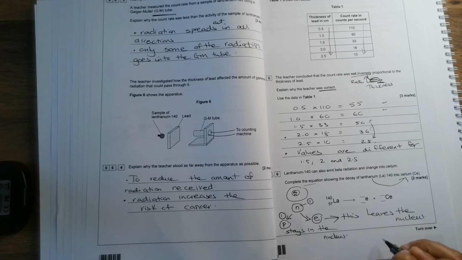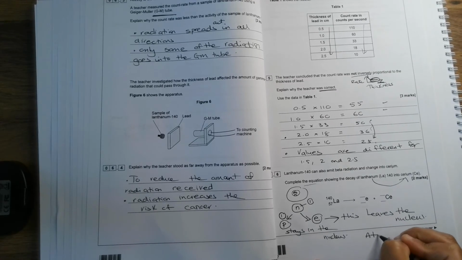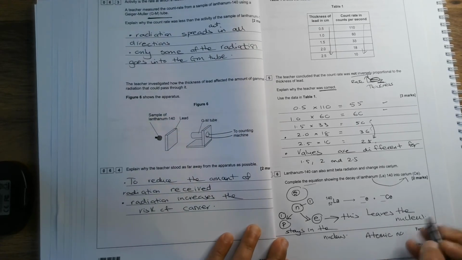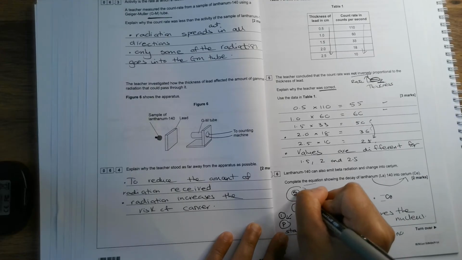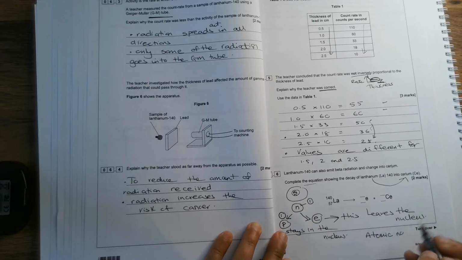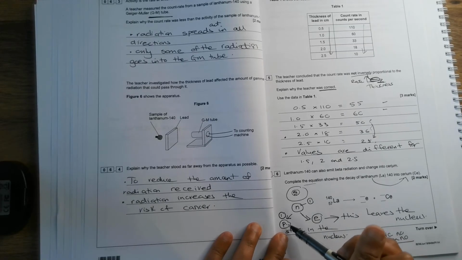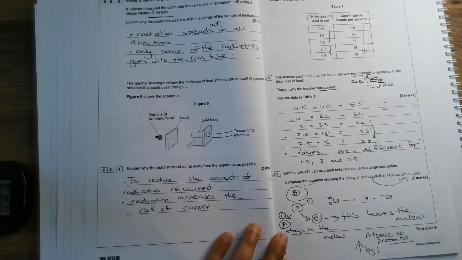So the atomic number, I've added an extra proton into the nucleus. So the atomic number, which is basically the proton number, should go up by 1. So one more time, a neutron splits into a proton and an electron. The electron leaves the nucleus. That's your fast moving electron. The proton stays. I've added an extra proton.